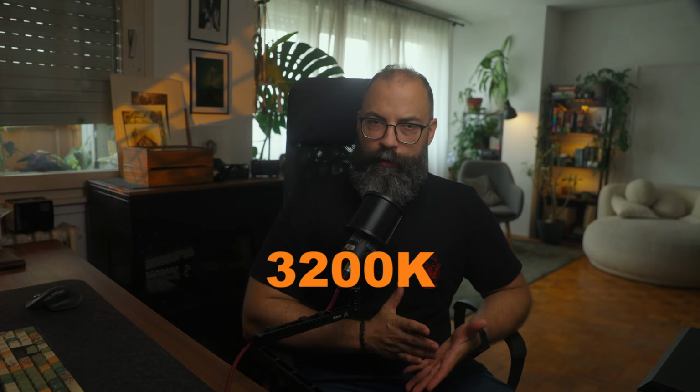Of course, not every film is daylight balanced. Some films are designed specifically for tungsten light, which is around 3200 Kelvin. These are often marked with the letter T, like Cinestill 800T, or simply labeled as tungsten. On older film stocks, you might even find a small sun icon for daylight balanced film or a light bulb icon for tungsten balanced film.